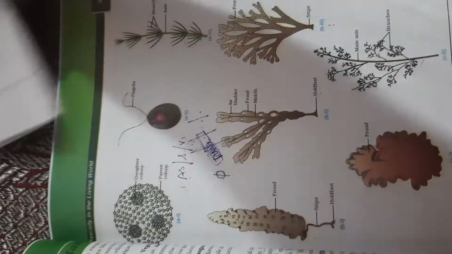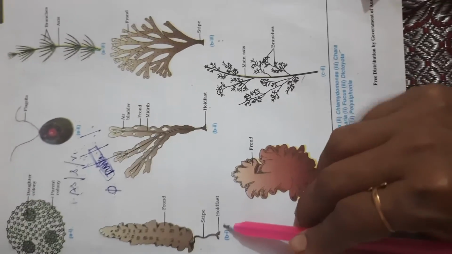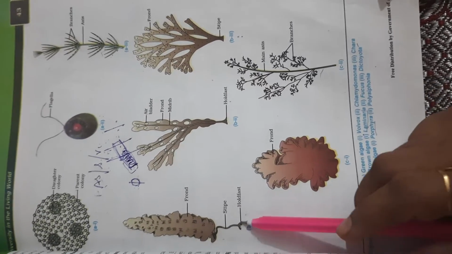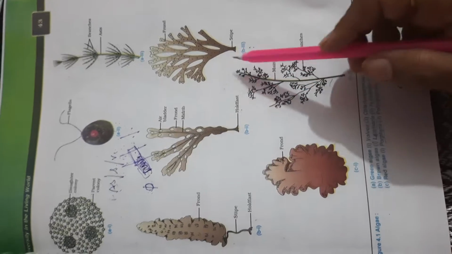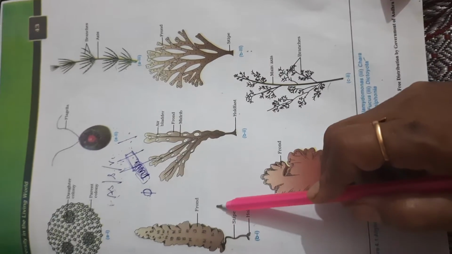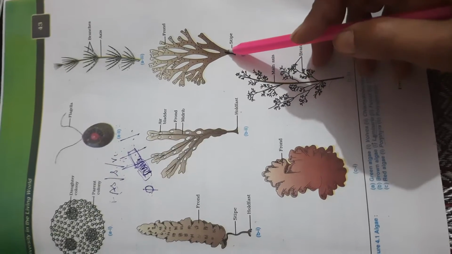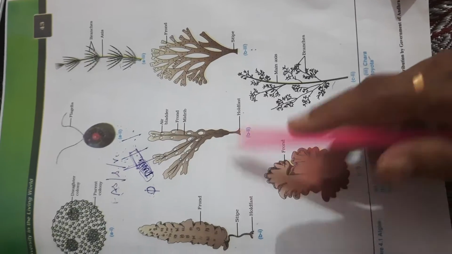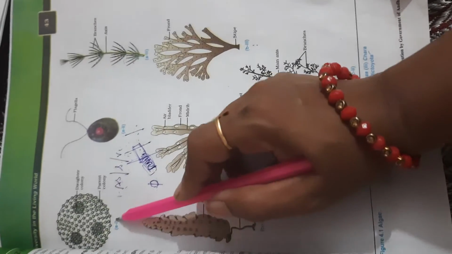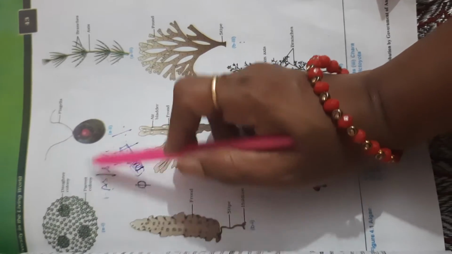Next we have Phaeophyceae, also called brown algae. In brown algae we have three important types included in our syllabus: Laminaria, Fucus and Dictyota. The green color of Chlorophyceae is because of the pigment called chlorophyll.